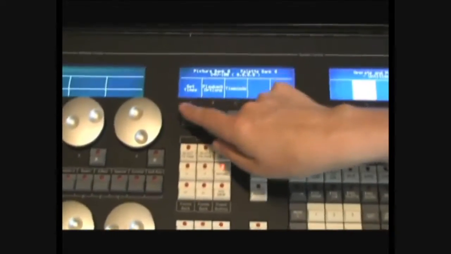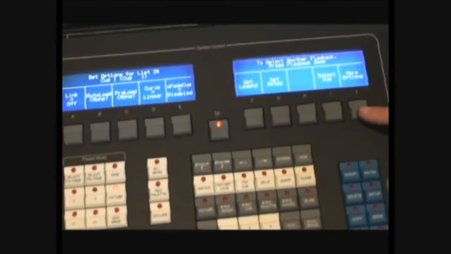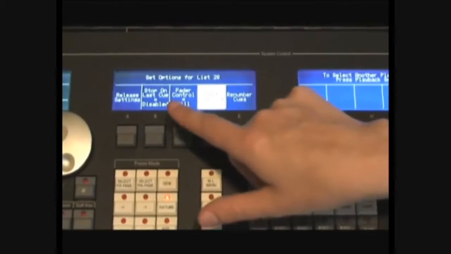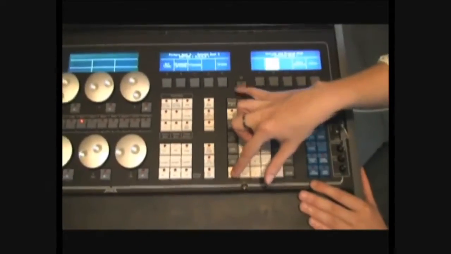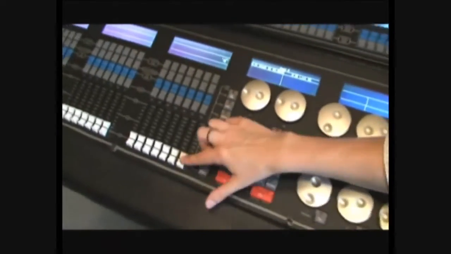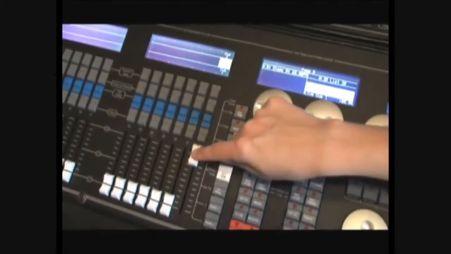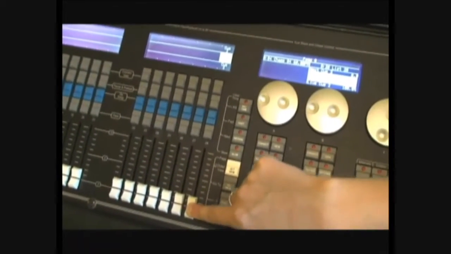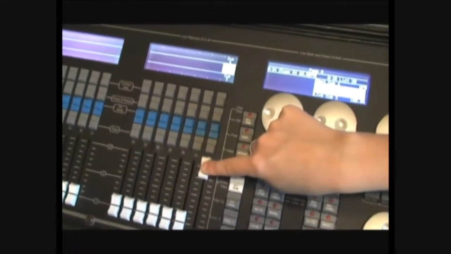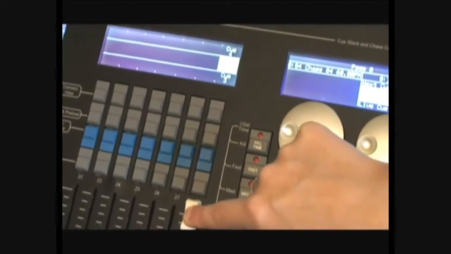The final option in your fader control, so set times for your cue list, into playback options, more options, is fader control manual. Shift and up out that menu, and you'll see now that every fader movement triggers a step, both up and down. Your link ons will not take effect while your fader control is on manual.